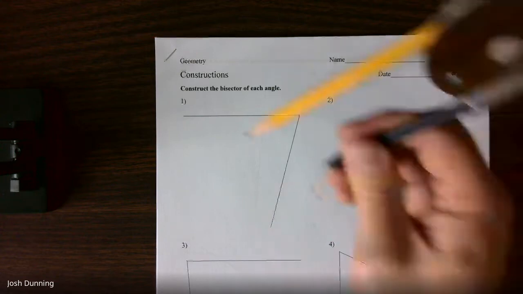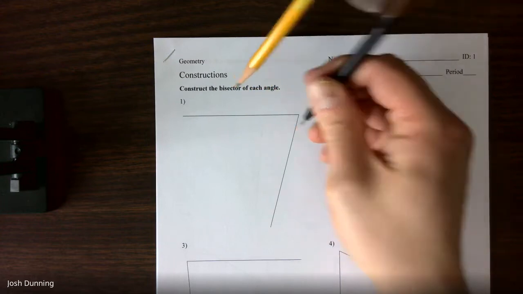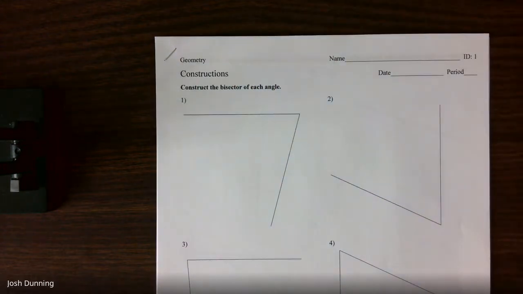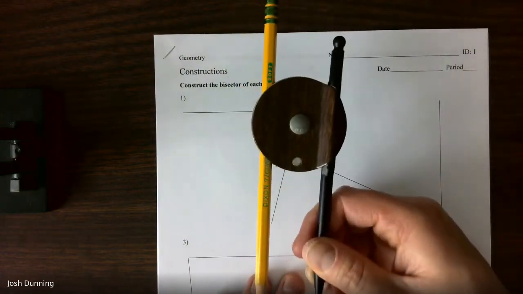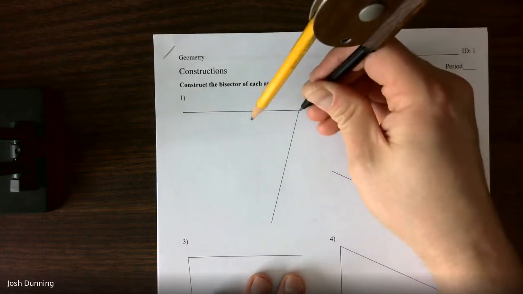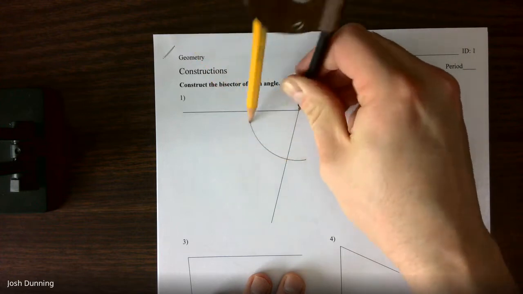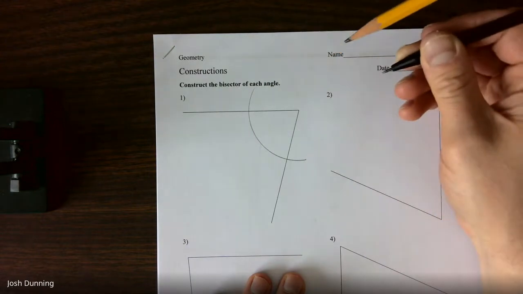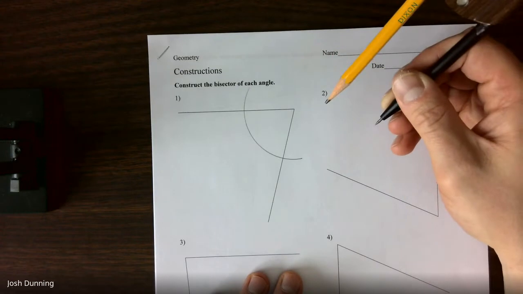Now, the first construction: construct the bisector of each angle. When you bisect something, you cut it in half. To bisect, to cut an angle in half, we're going to center our compass, that's what this is called, into the corner, the vertex of the angle. And we're going to draw an arc, which is just a curved line, part of a circle, so that it hits the two lines that form the angle.